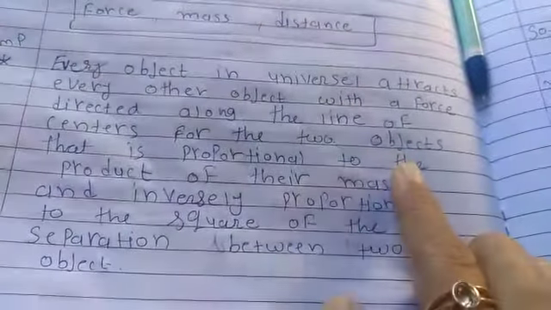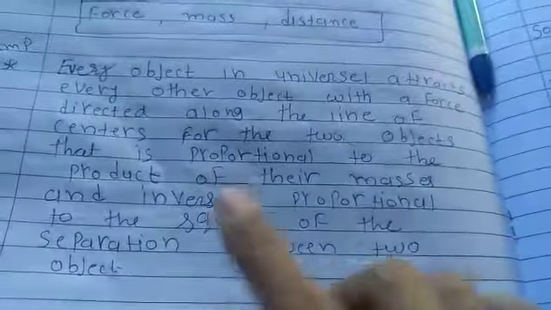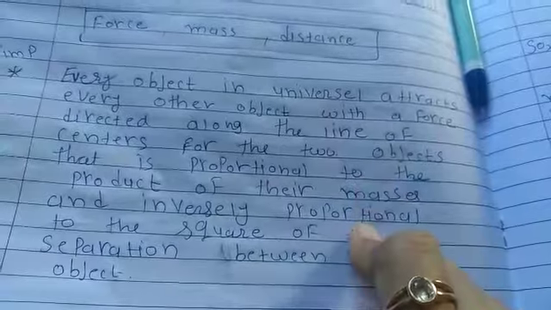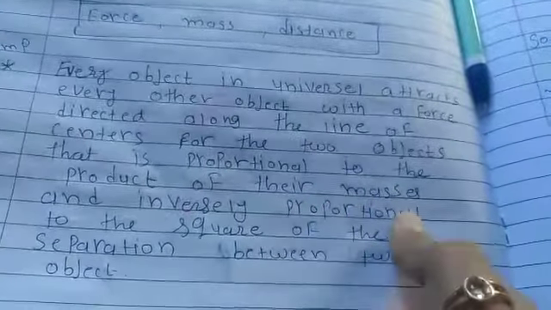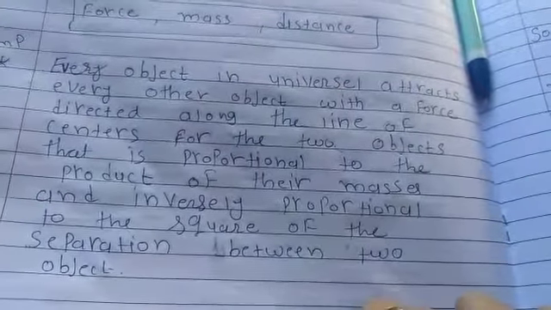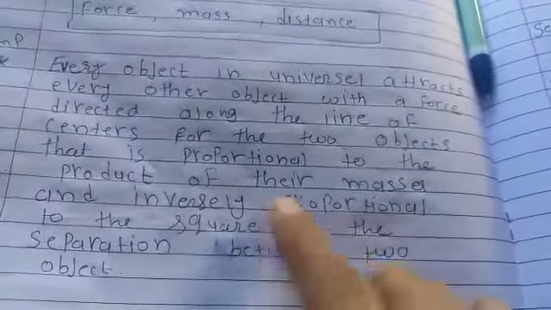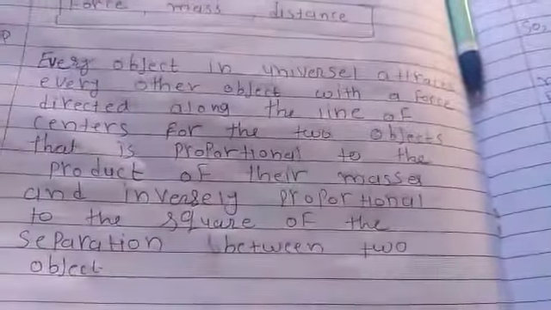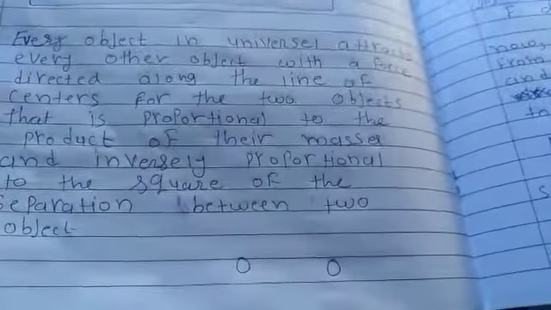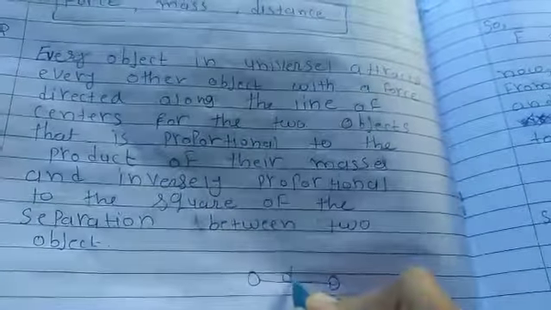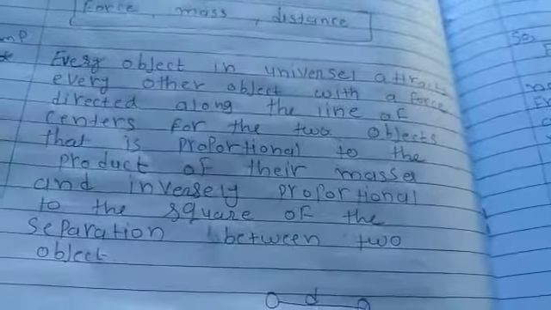For the two objects, the force is proportional to the product of their masses and inversely proportional to the square of the separation between the two objects. Separation means the distance between them; you can say radius, it's all the same.